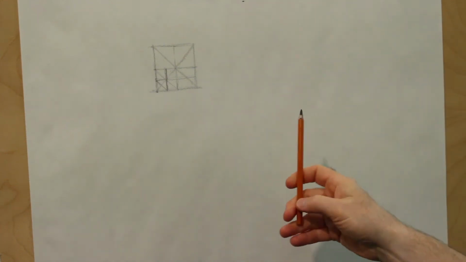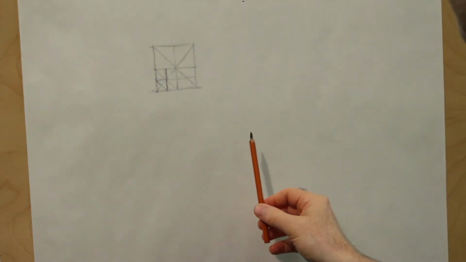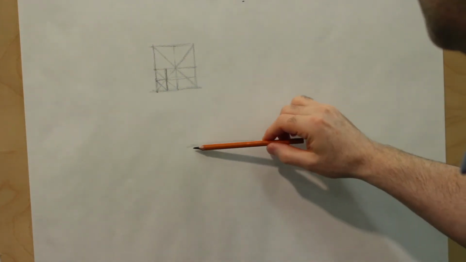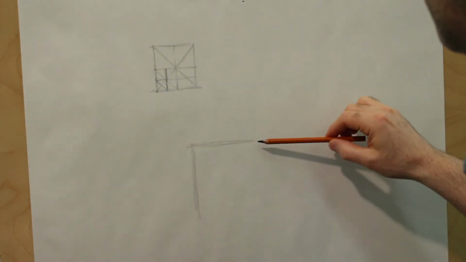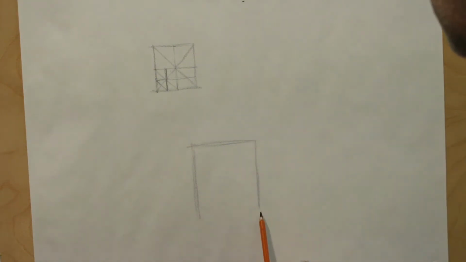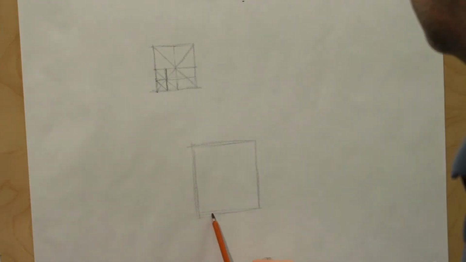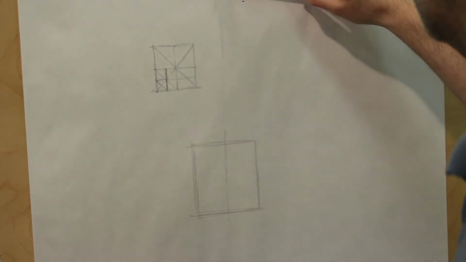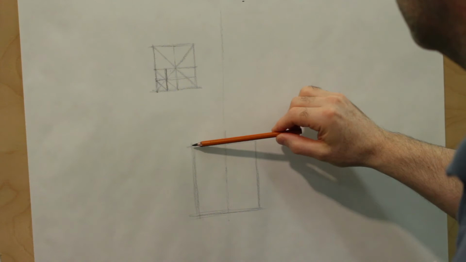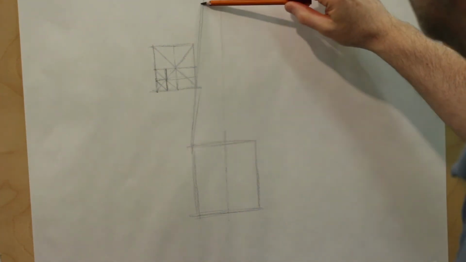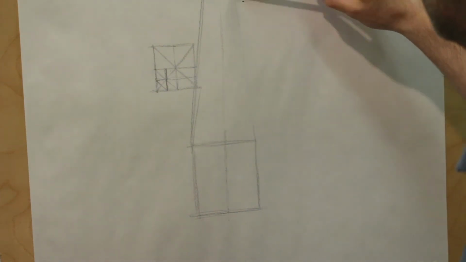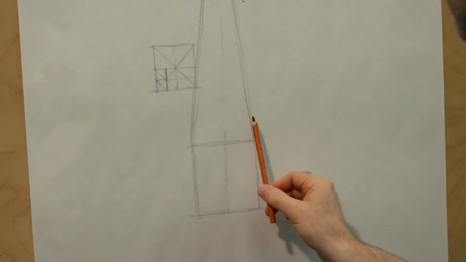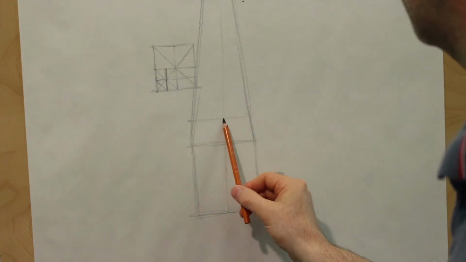But let's say now that we have a 1-point perspective box, and our eye level is way up here. Okay, so that's a nice messy box. We cut it off.